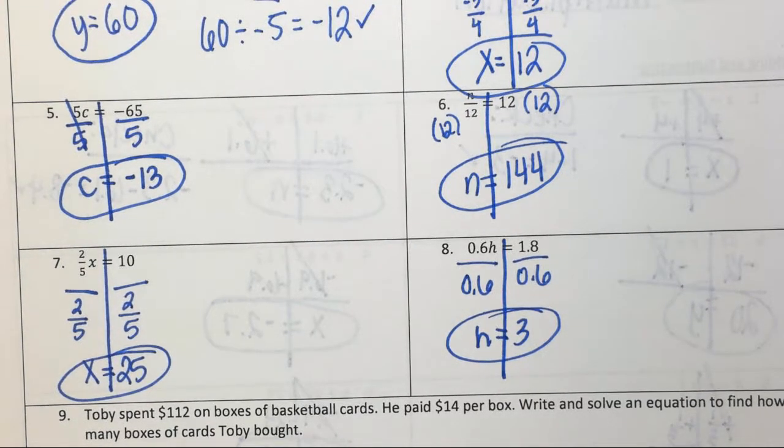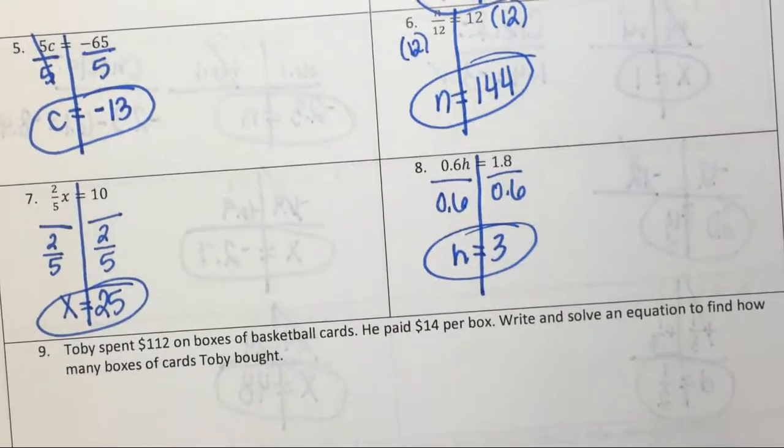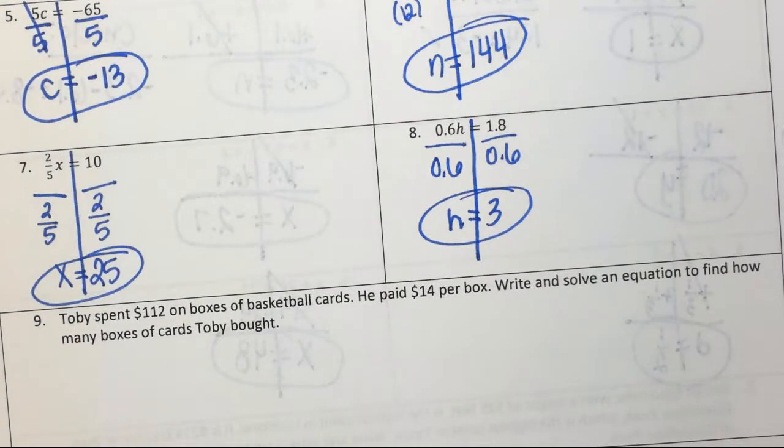Okay, we're going to save those word problems, and we'll probably do them tomorrow, if not Monday. But then after lunch, you can start on your homework. You see your homework is on the board over here. It's page 189, 12 through 20 even, and 196, 12 through 26 even.